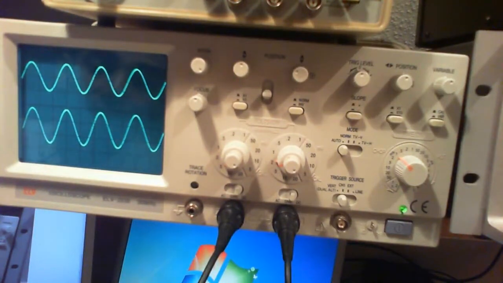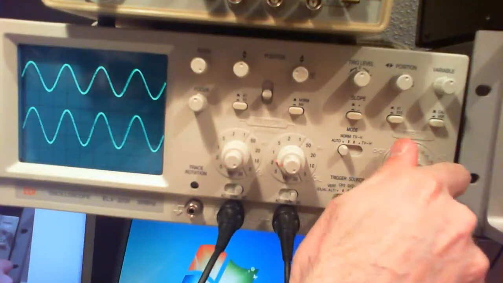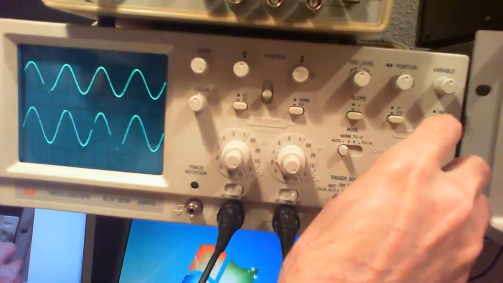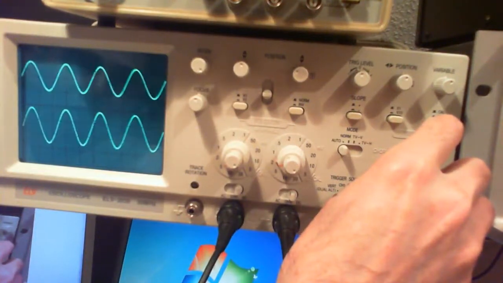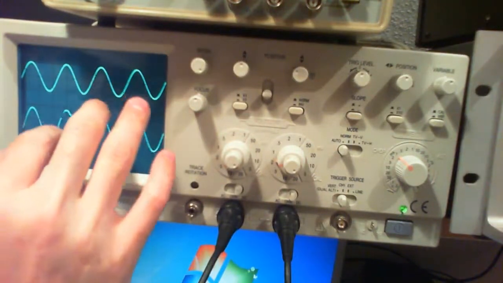Now I increased the frequency by a factor of 10, meaning that from 400 hertz I go to around 3,966, around 4,000 hertz or 4 kilohertz. And as you can see, nothing really changes as far as the DC offset and the amplitude of these two signals are concerned.